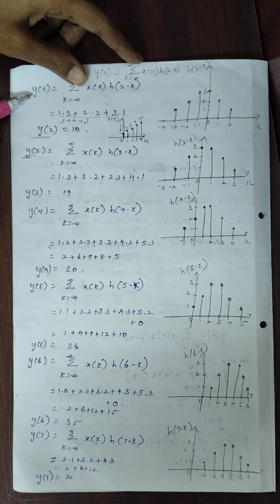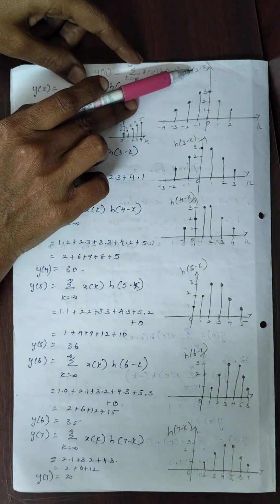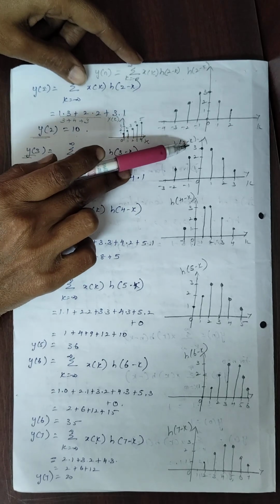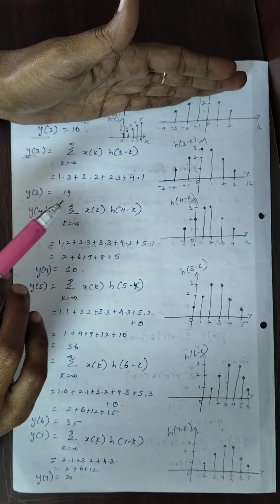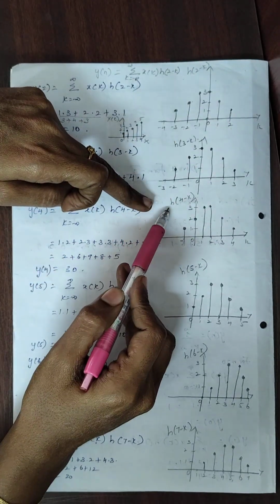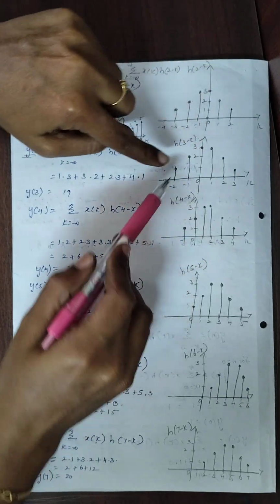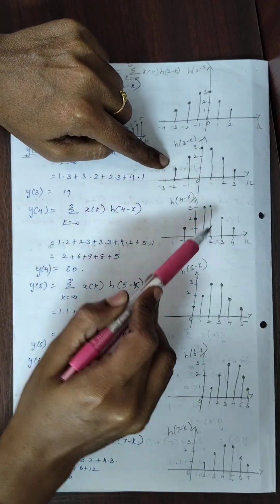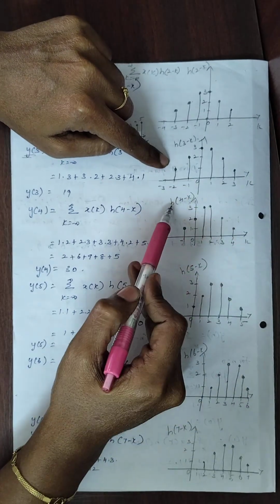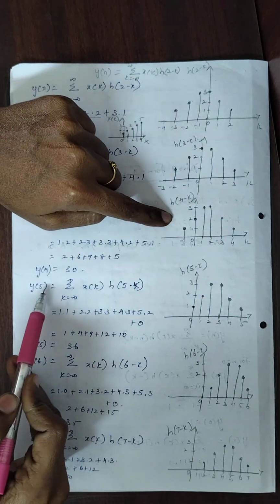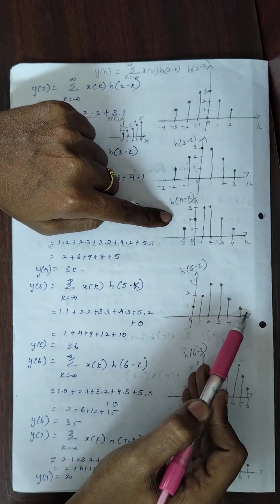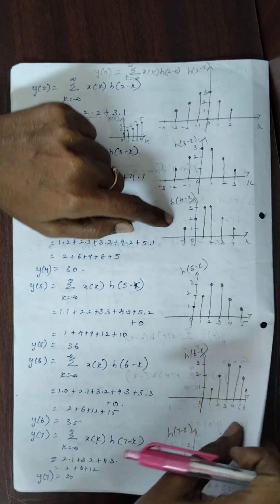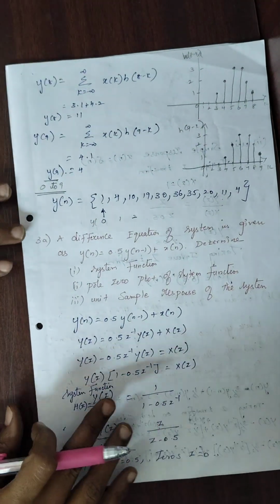So this is h of 2 minus k and this is h of 3 minus k. From this, again we shift 1 time towards the positive side. Likewise, this is h of 4 minus k, shifting 1 time towards the positive side. Again for h of 5 minus k, from h of 4 minus k, 1 time shifting towards the positive side. So likewise, we find all the values.